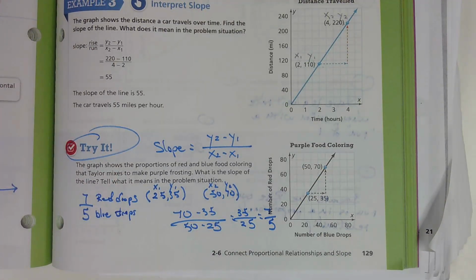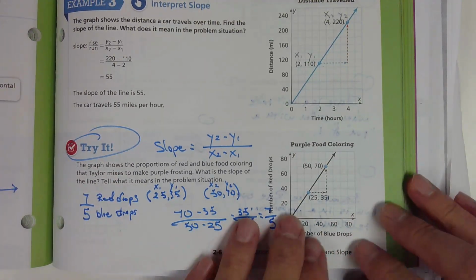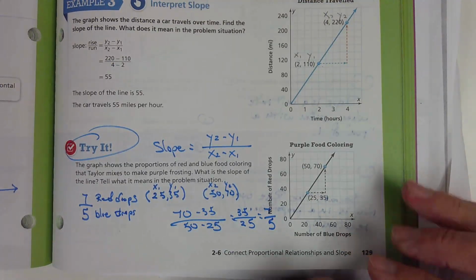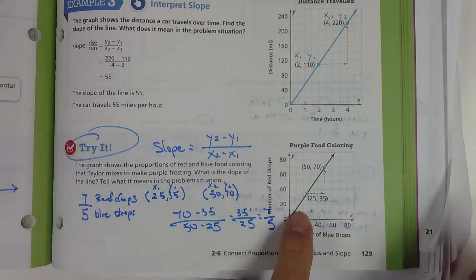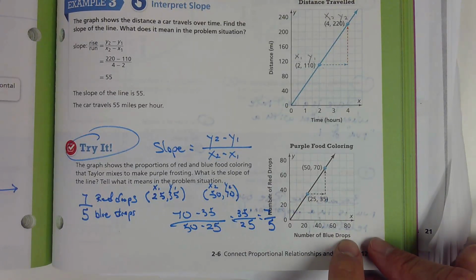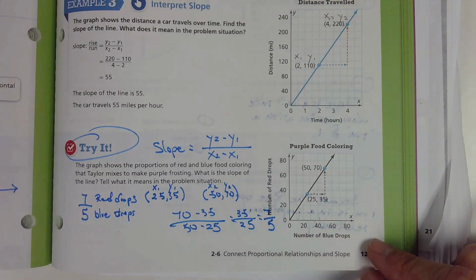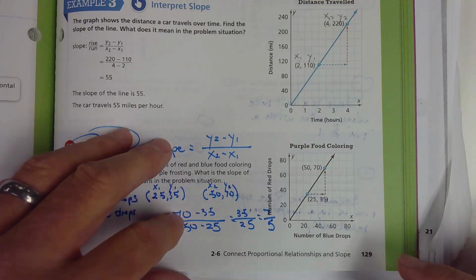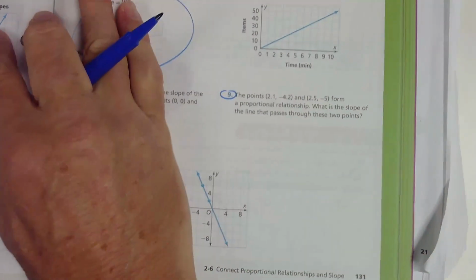Okay? So you'll have problems like this where you have to calculate the slope, and then they're going to ask you, well, what's that slope mean? But they have no idea. Well, just look at your graph. What's the y value and the x value? Or not value, but what do they represent? Okay? Question? Okay. All right.